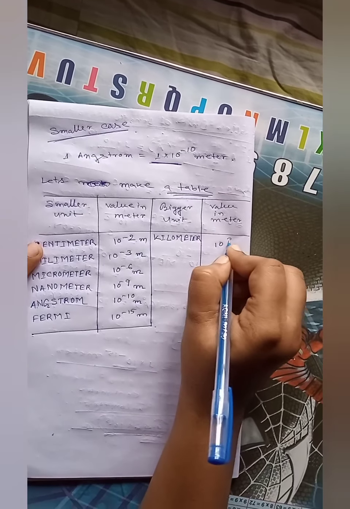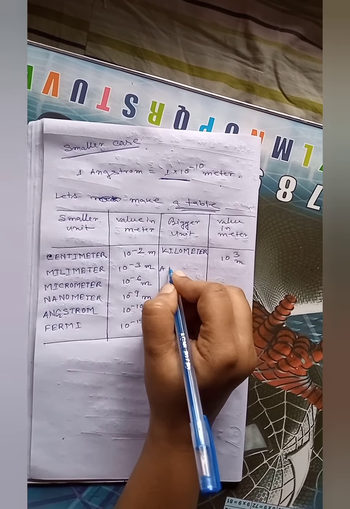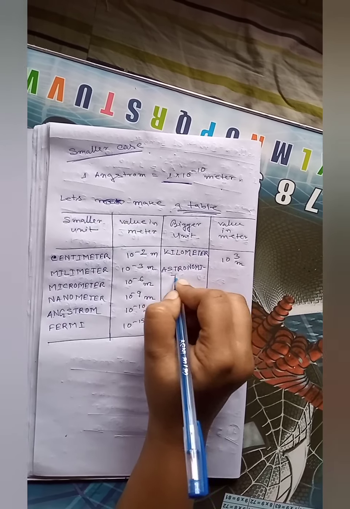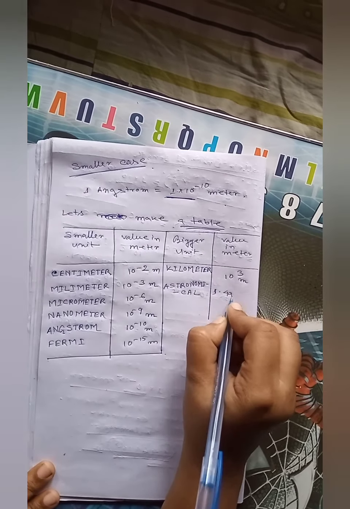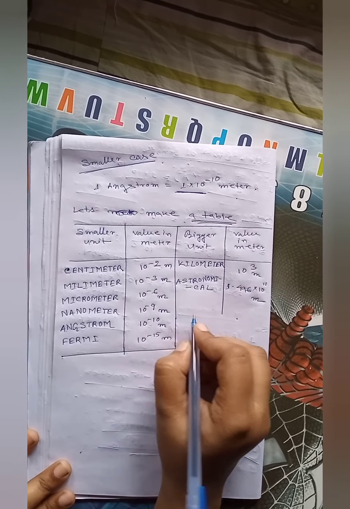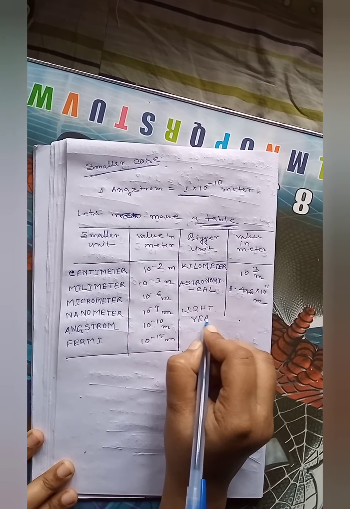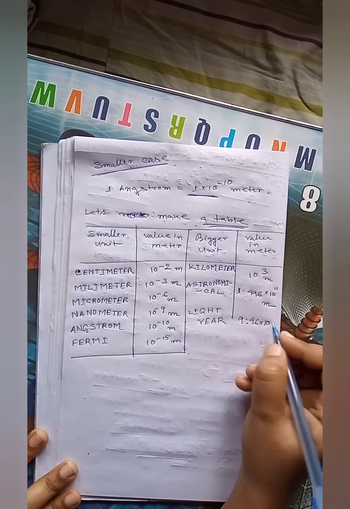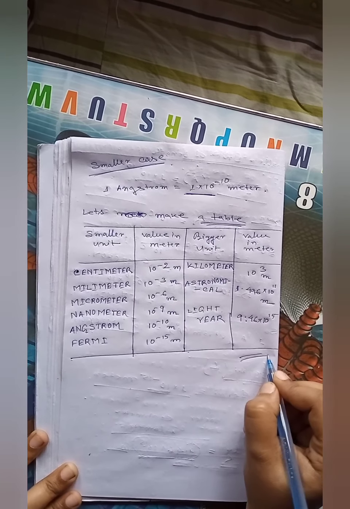Kilometer, 10 cube. Astronomical unit, 1.496 into 10 to the power 11 meter. Light year, 9.46 into 10 to the power 15. So this is for length.